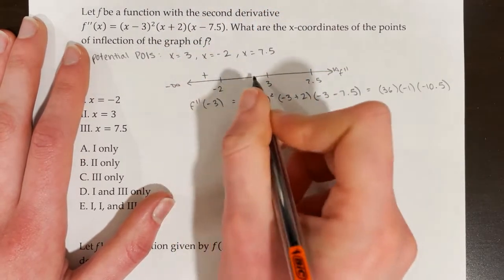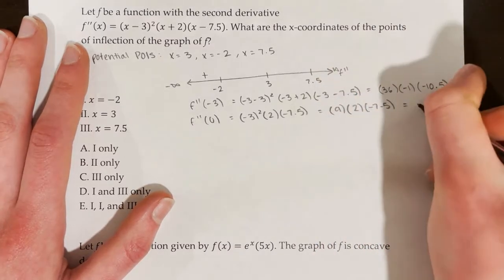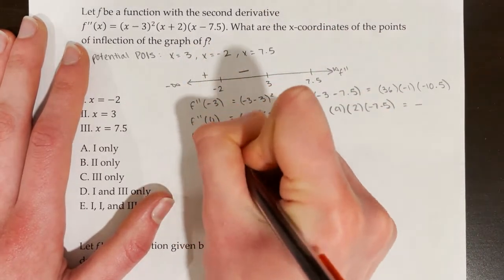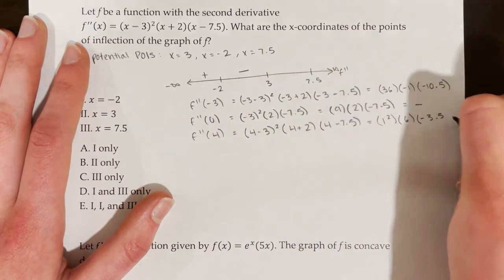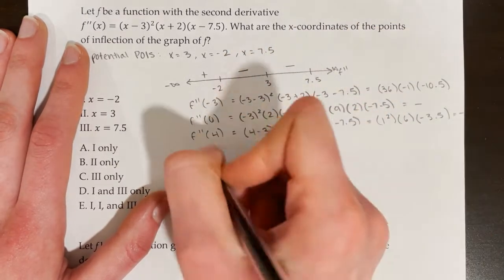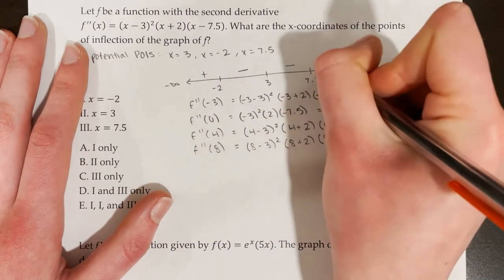Now I will find f double prime of 0. This will wind up being a negative value. Then I will find f double prime of 4. This will wind up being a negative value. Then I will find f double prime of 8. This will wind up being a positive value.